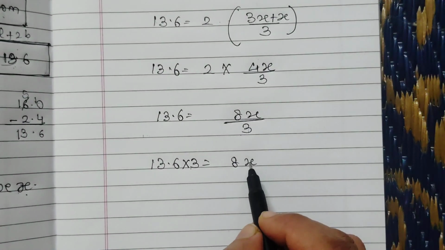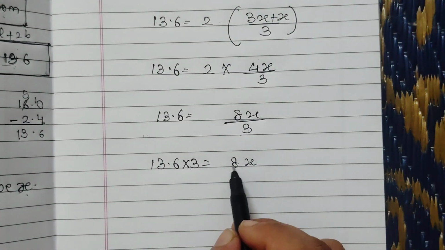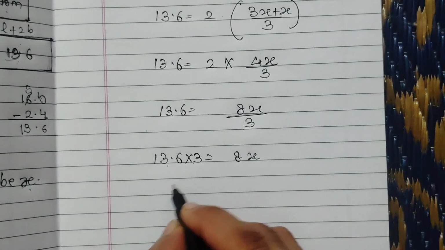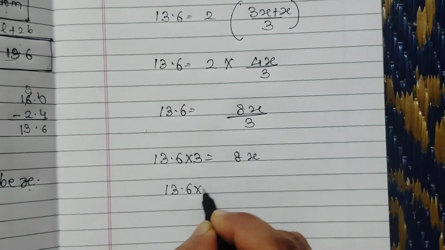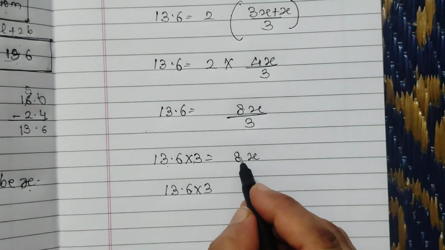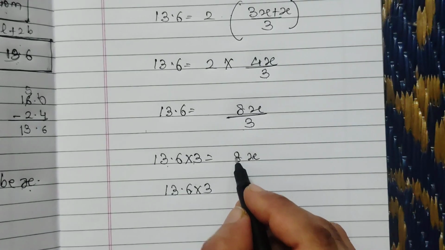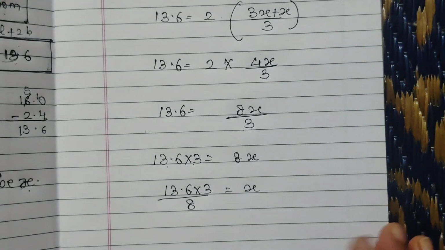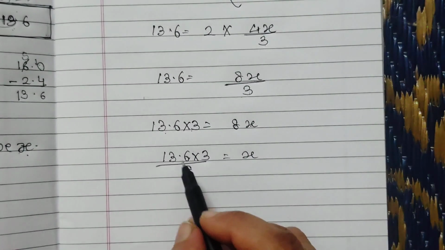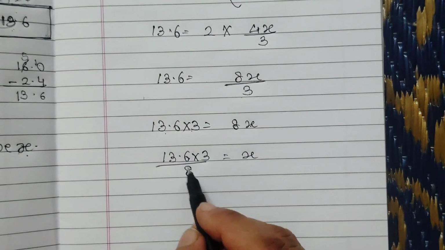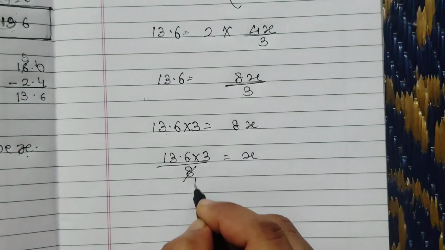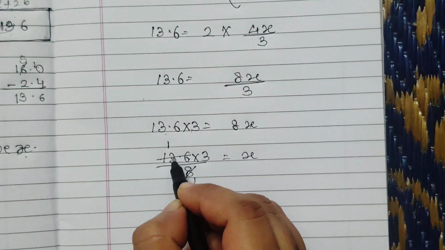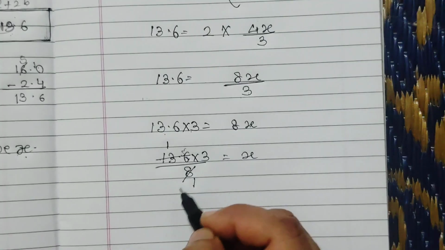Again we have to find the value of x. So we are going to put this multiply by 8 over here, and it will become divide by 8. So 13.6 into 3 as it is I wrote. This multiply by 8 goes there and becomes divide by 8. And here only x remains. Now we are going to reduce it. 3 and 8 we cannot reduce. This we can reduce. 8 1s are 8, here also 8 1s are 8. So 13 minus 8 is 5. So 5 gets carried here.